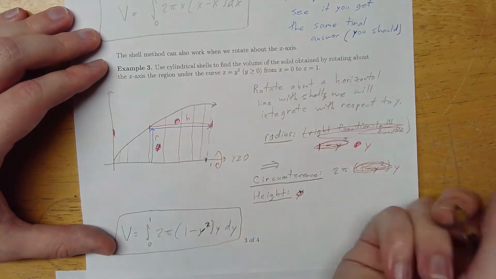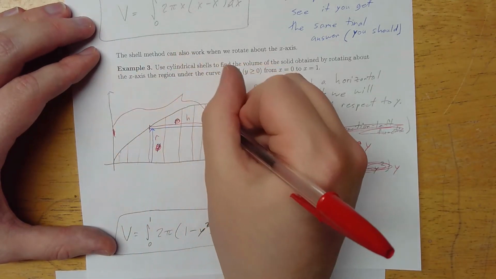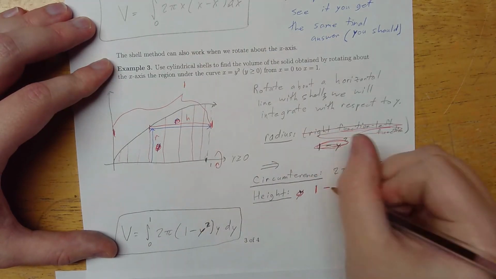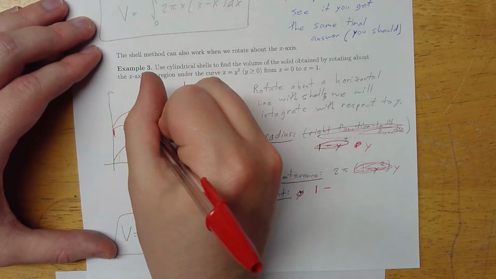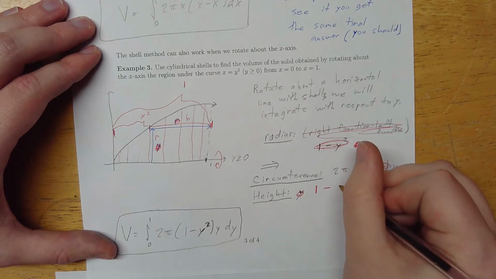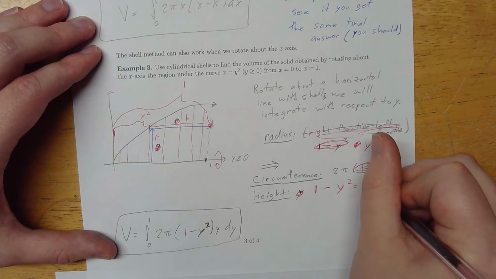So this here is the height. Normally we would have the entire height of 1 to worry about, but we're taking away whatever y squared is here. So that means 1 minus y squared will be our height.